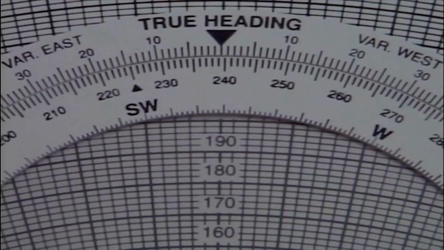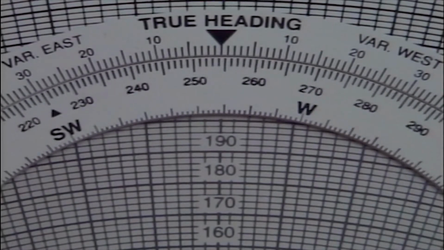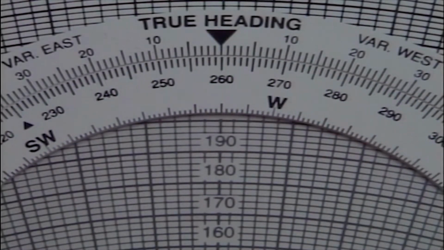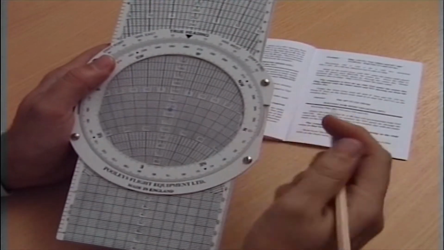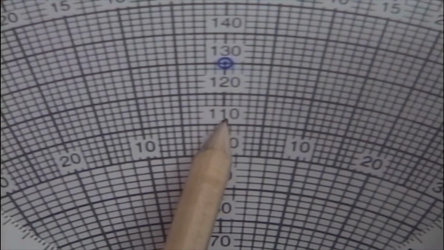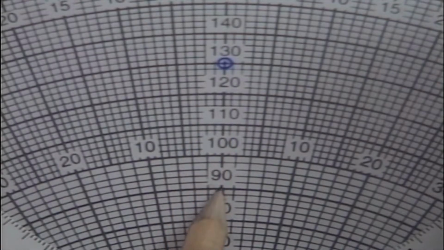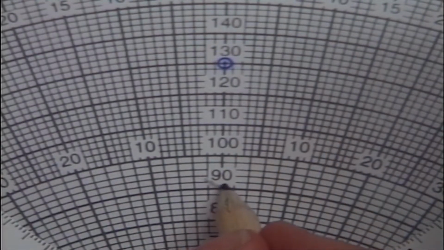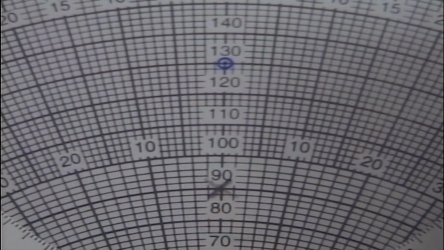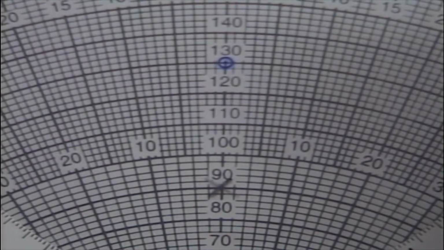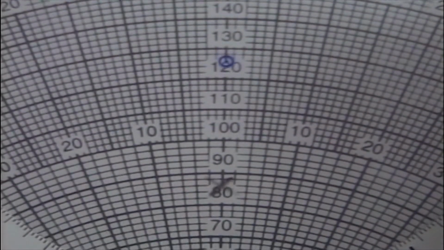Rotate the inner scale so that 260 appears under the true heading index. Then draw on the wind down. Position TAS of 120 underneath the centre dot.